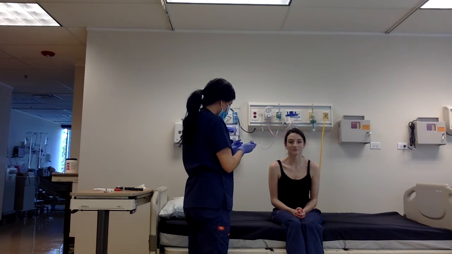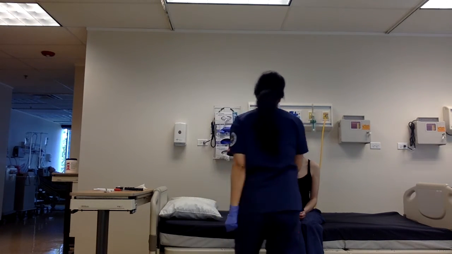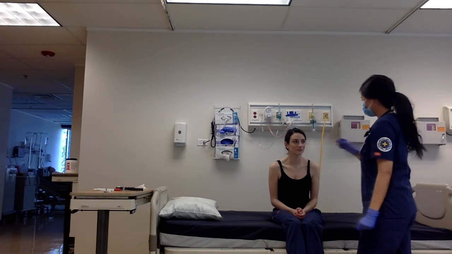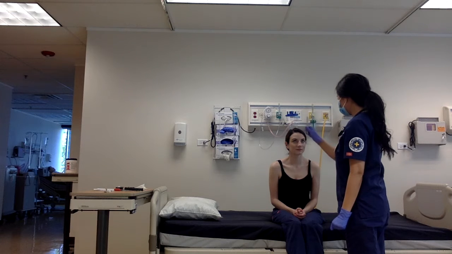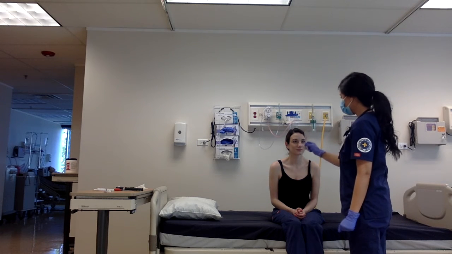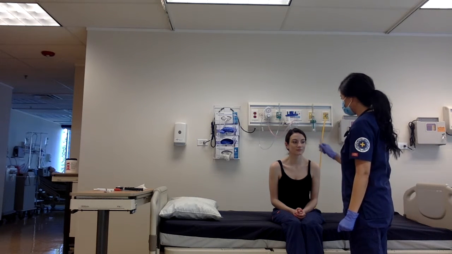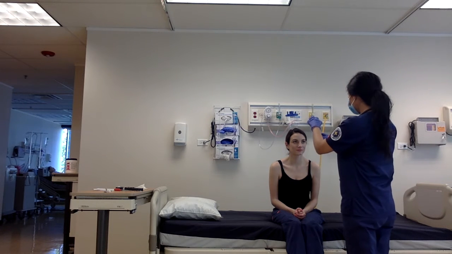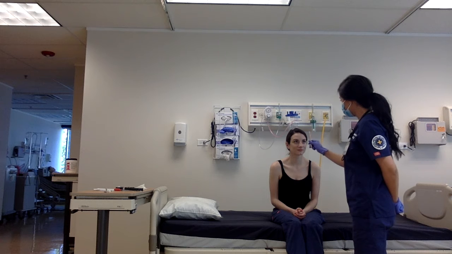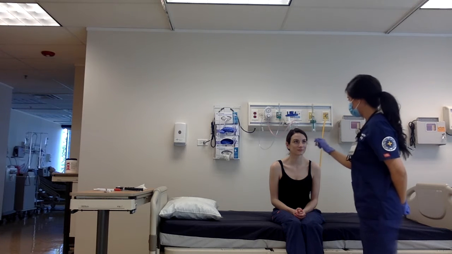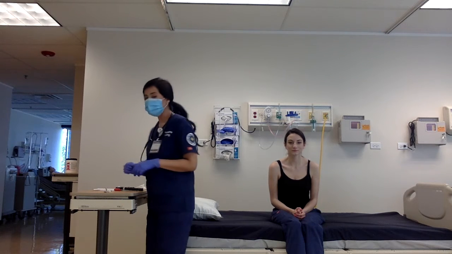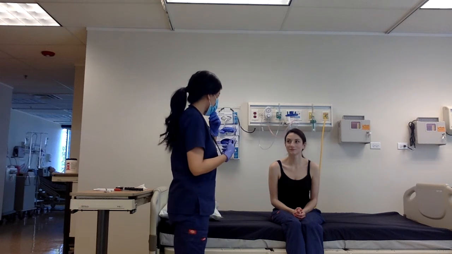I'm gonna have you follow my pen light. So here we'll do the cardinal fields of gaze. So you can follow my pen. And here I'm also assessing alignment and extraocular movements. And if you can continue to look at the top of the pen, okay, and the traction is well there. All right. Then we'll go ahead and move on to her mouth.